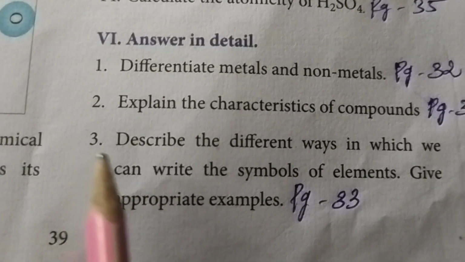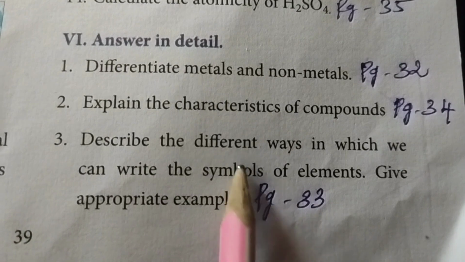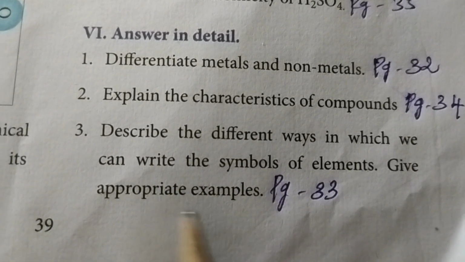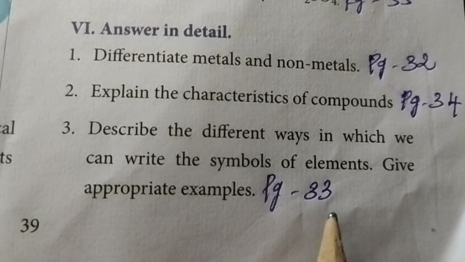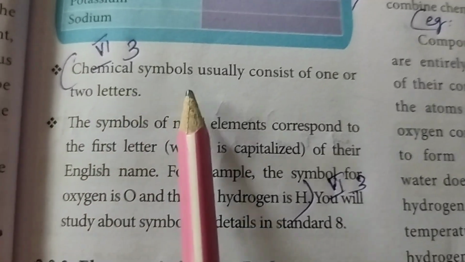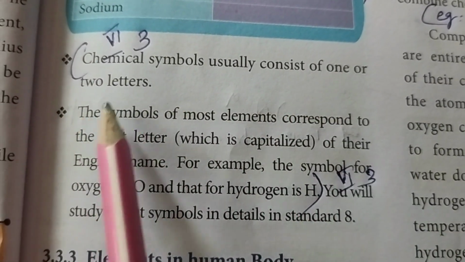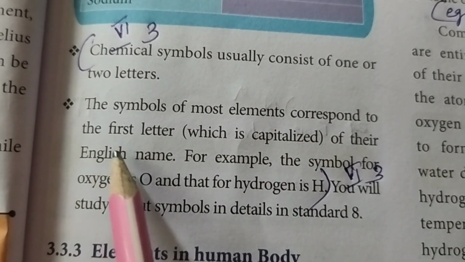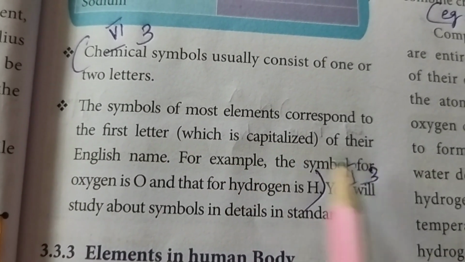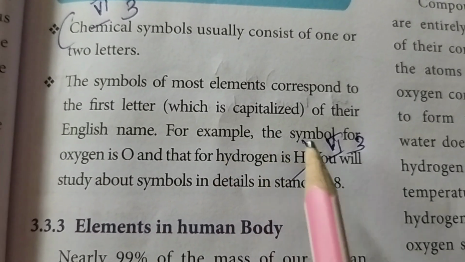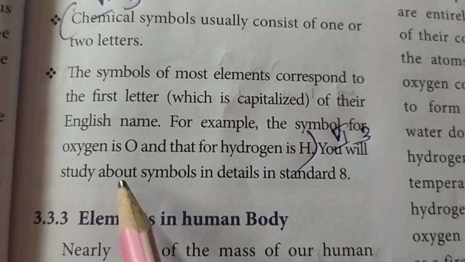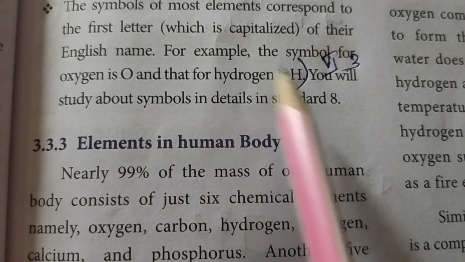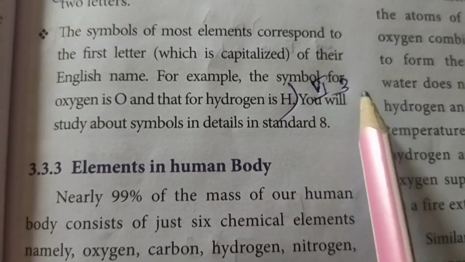Third one, describe the different ways in which we can write the symbol of elements. Give appropriate examples. Page number 33. Chemical symbols usually consist of 1 or 2 letters. The symbols of most elements correspond to the first letter, which is capitalized, of their English name. For example, the symbol for oxygen is O and that for hydrogen is H. This is the answer to the 3rd question in the 6th Roman letter.